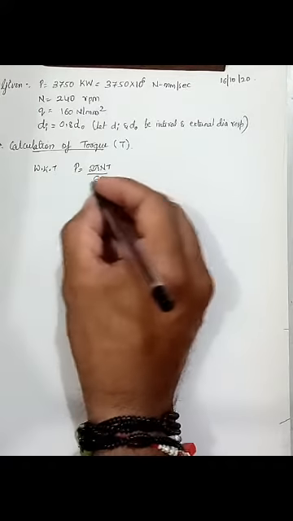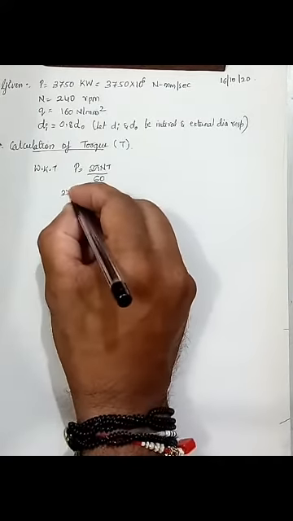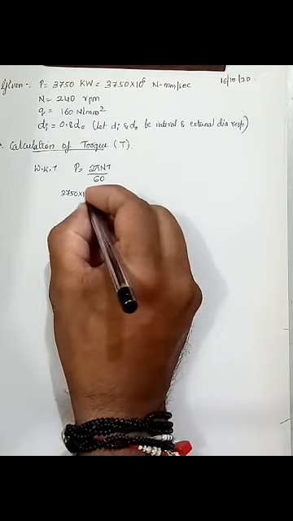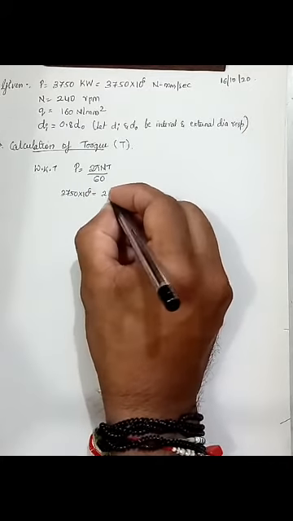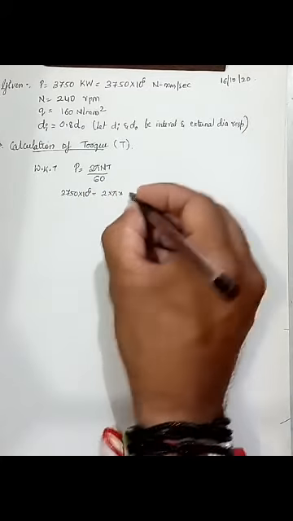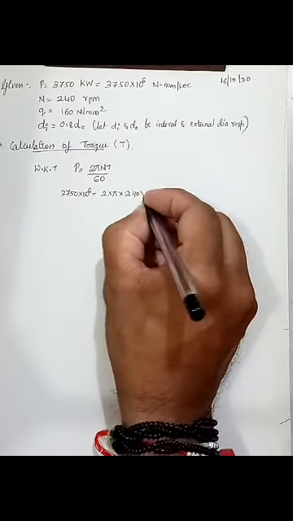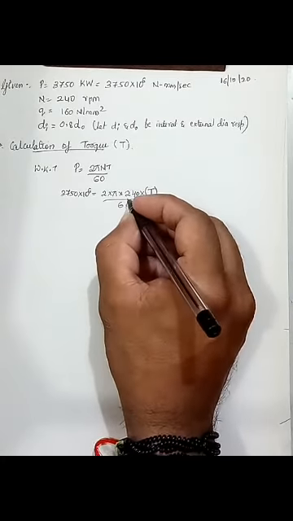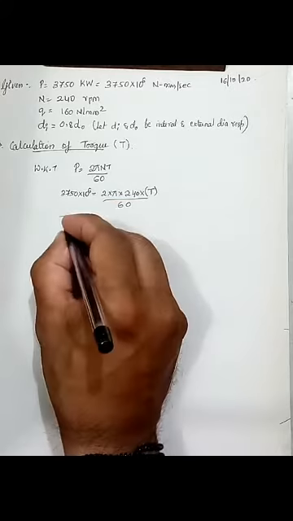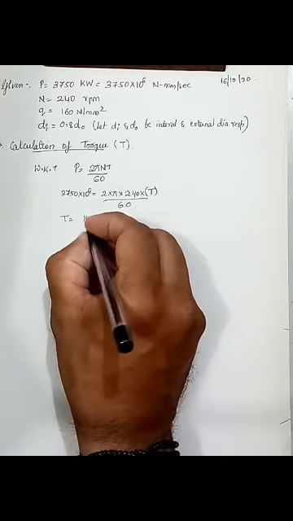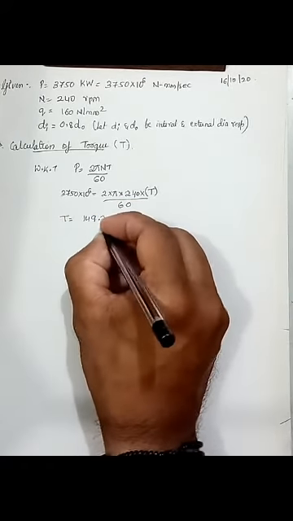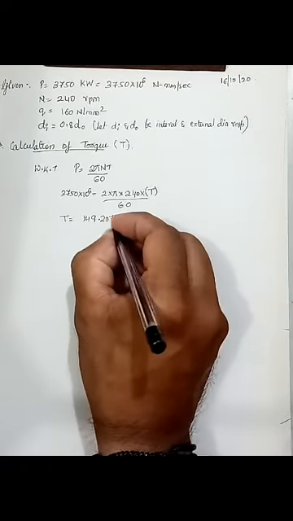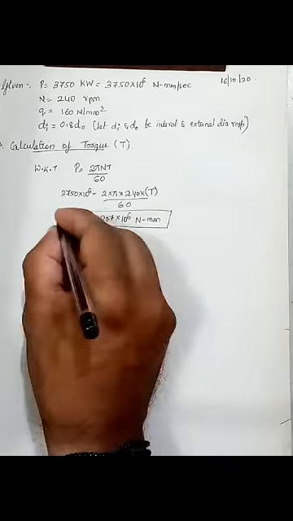So let's substitute the value of P: 3750 into 10 to the power of 6 equal to 2 into pi into N, which is also known to us, 240, T we need to calculate, divided by 60. So from this you get T, 149.207 into 10 to the power of 6. So this is T you get.